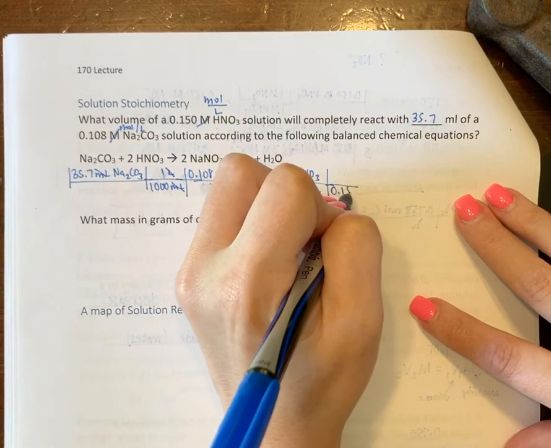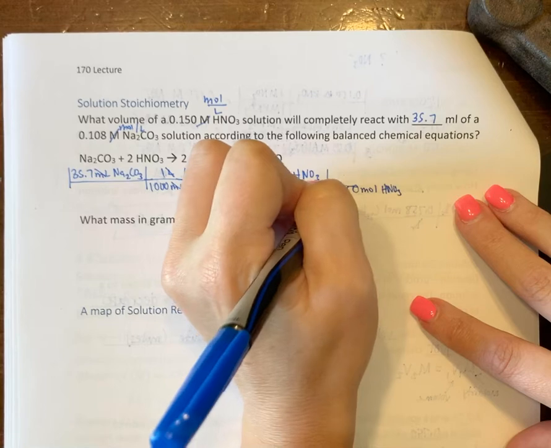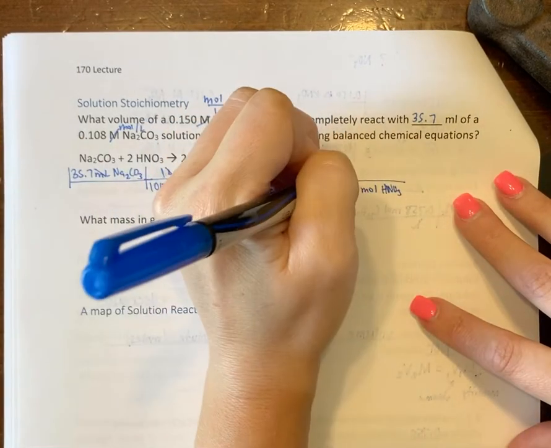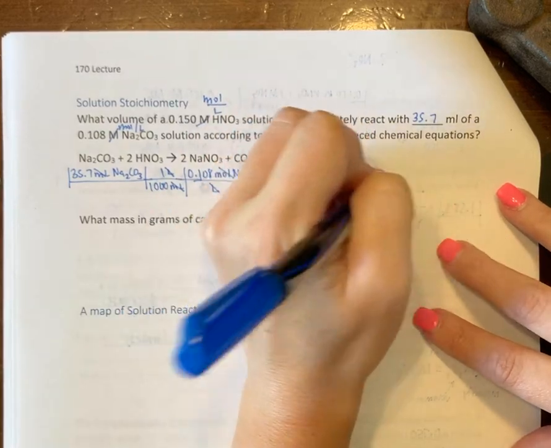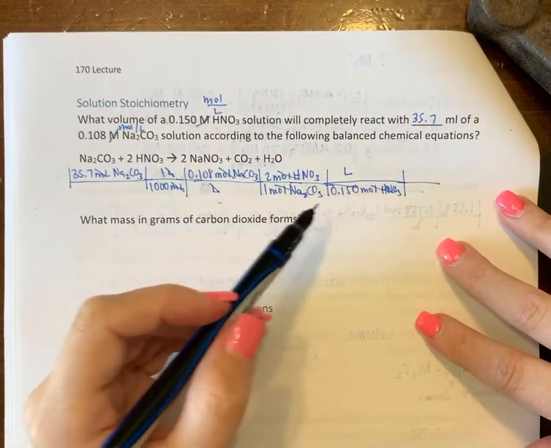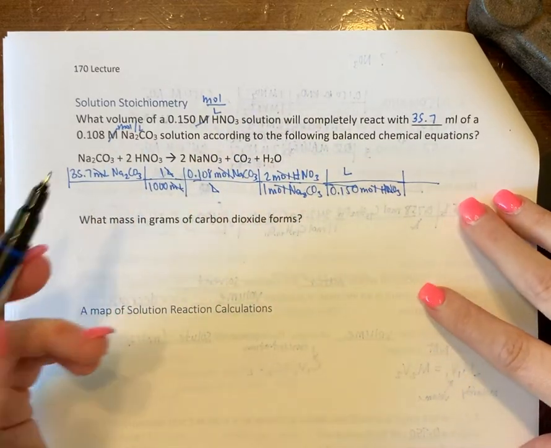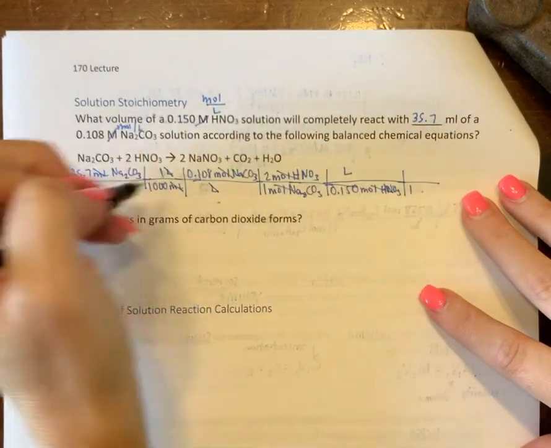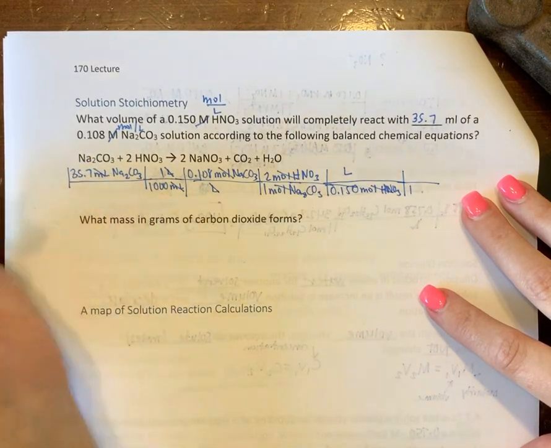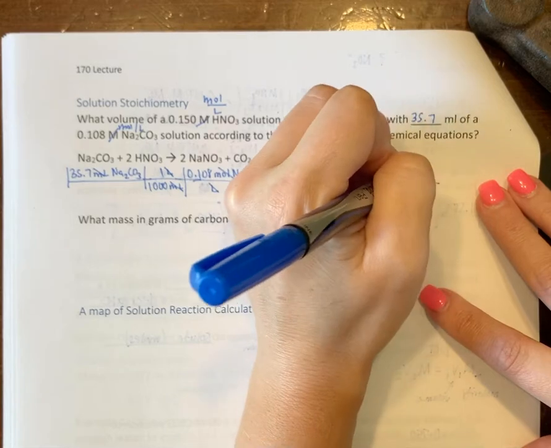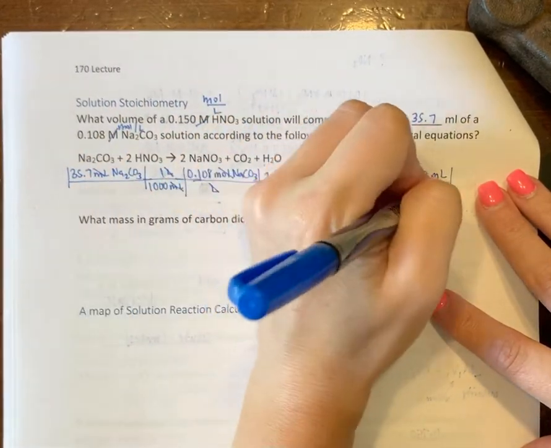So 0.150 moles nitric acid per liter. Now this does not specify what unit, whether liters or milliliters. Since we started with milliliters, we're probably going to finish with milliliters, but since it doesn't specifically ask, it's not required.